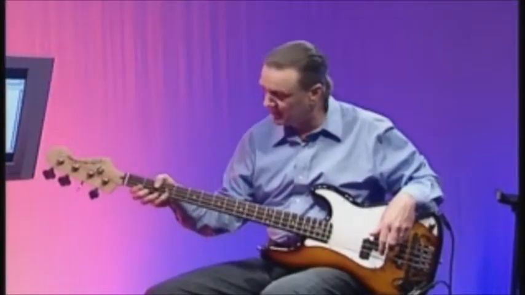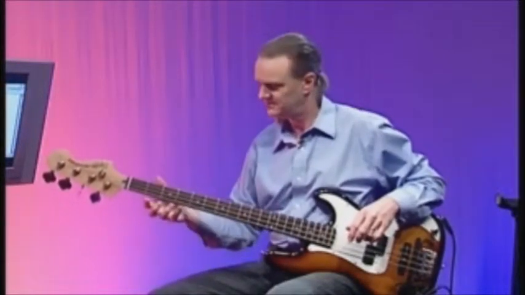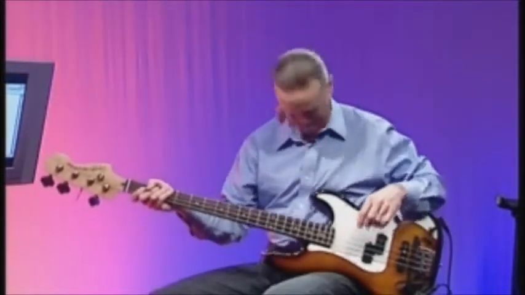Great. You don't need to use your left hand at all for this, except maybe to support the bass or control the other strings, maybe stop them from ringing. So if you see any activity here, it'll simply be that. I'll try not to use this hand, but I've got years of habit.